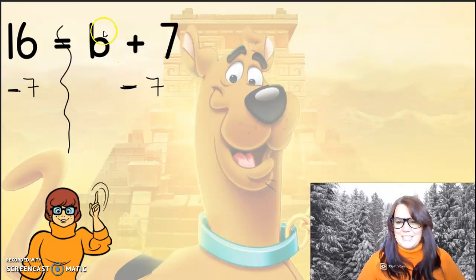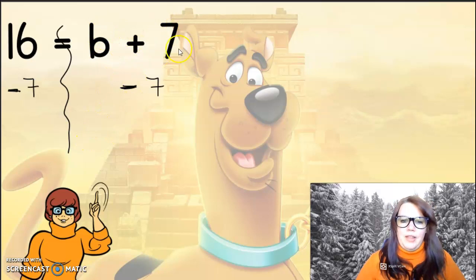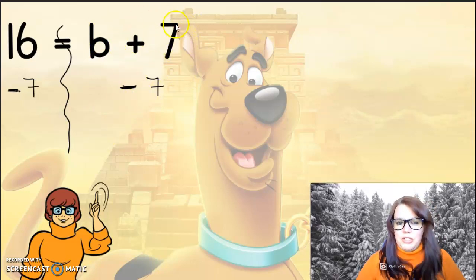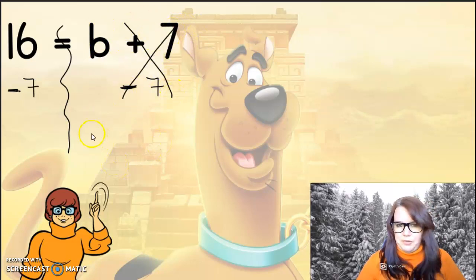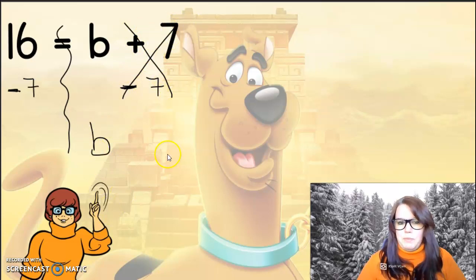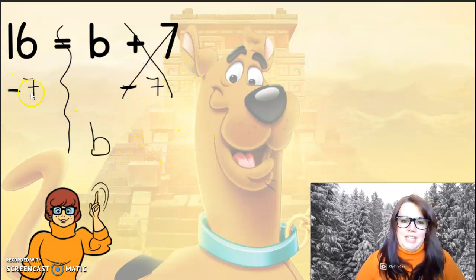This is not too bad, right? So now these are going to undo each other, so they end up canceling each other out. And then I'm just left with b, because 7 minus 7 is just 0. Now 16 minus 7 is 9.